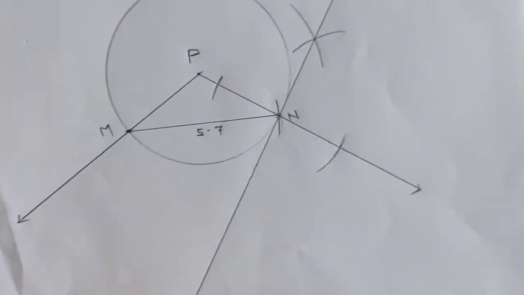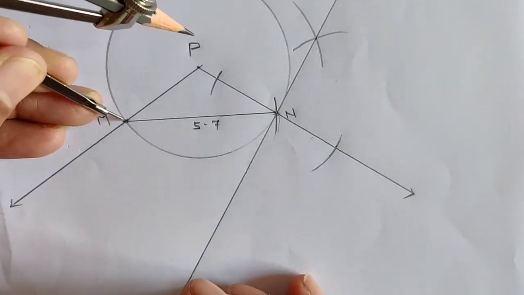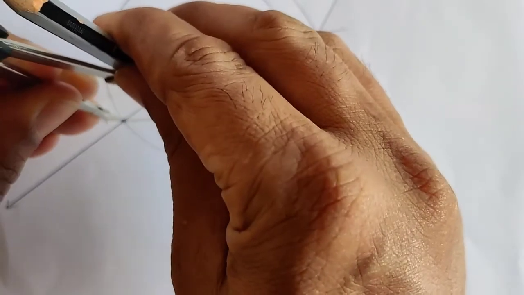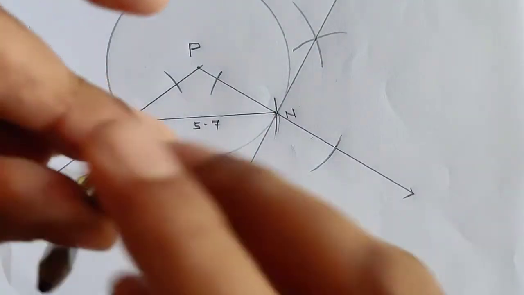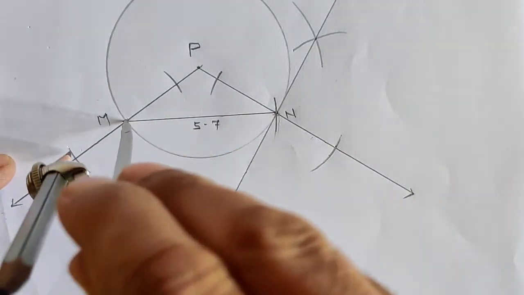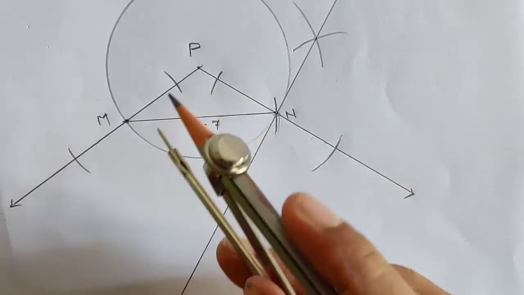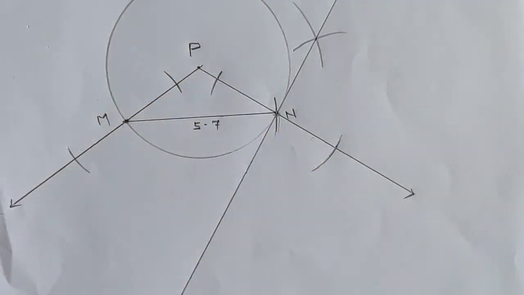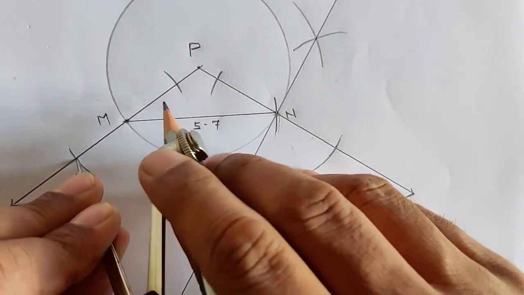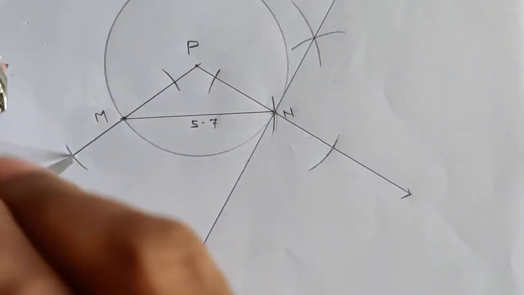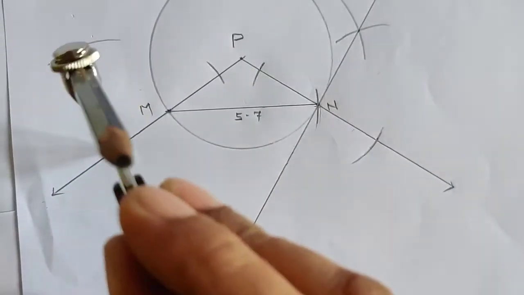Now similarly we have to construct the tangent at M. With M as a center and suitable distance, draw the arcs intersecting the ray on both the sides of M. Now bisect the segment between these two arcs. How to bisect? Take more than half distance, approximate distance, draw one arc by keeping the same distance.